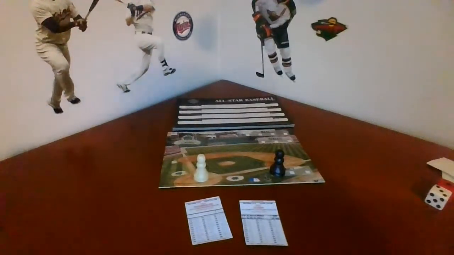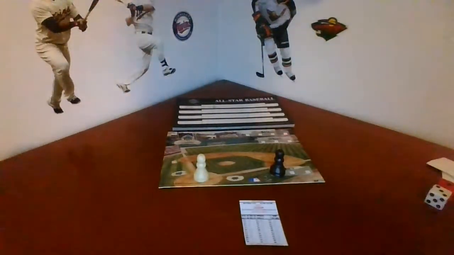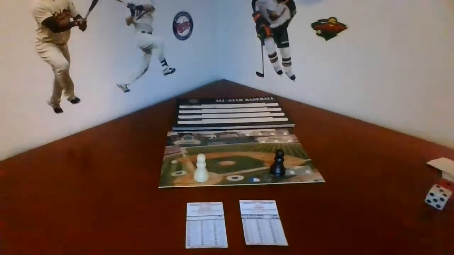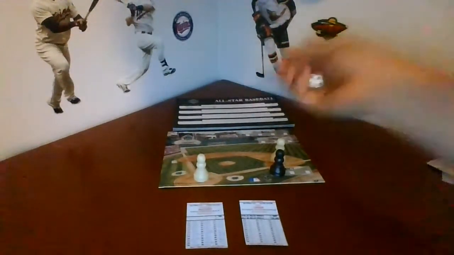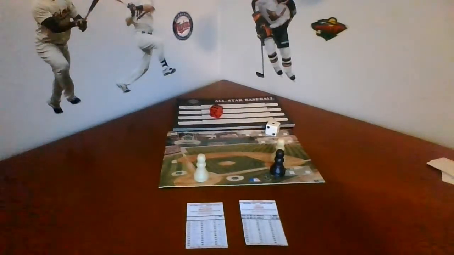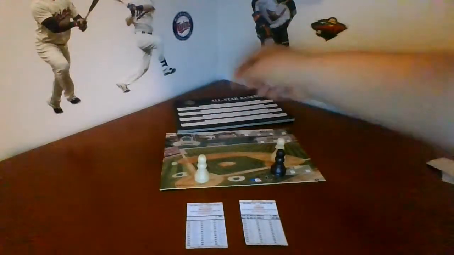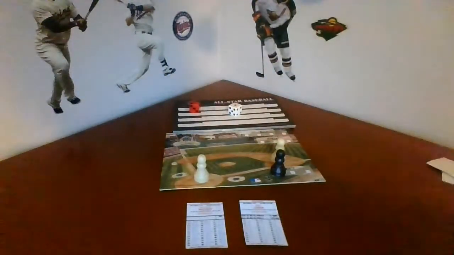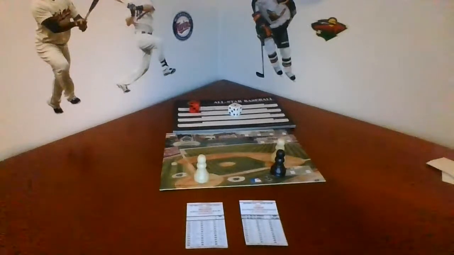All right, so the walk to Peckinpah brings up the catcher, Hank McCurdy. McCurdy with Peckinpah on first. Pitch 62 is a foul ball, and 61 is a 36. Runner on first. It's going to be not a wild pitch. It'll be a ball, and a 21 is a 13, and that's a 3 roll at bat.